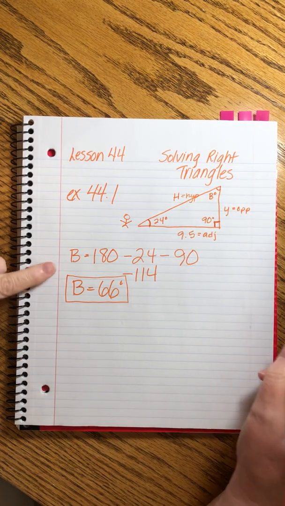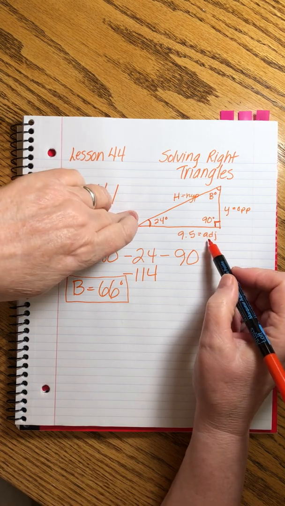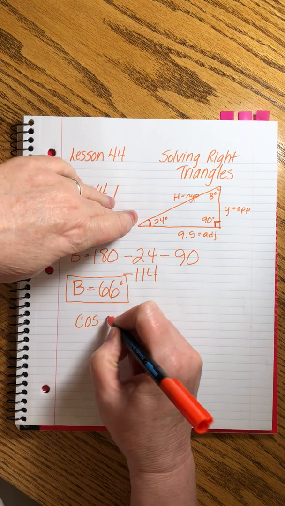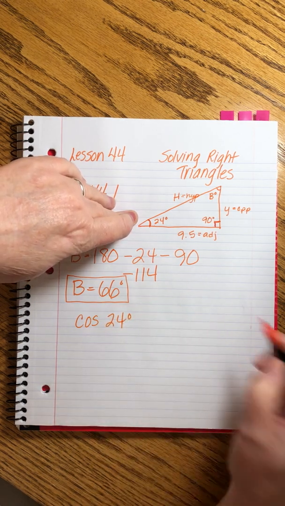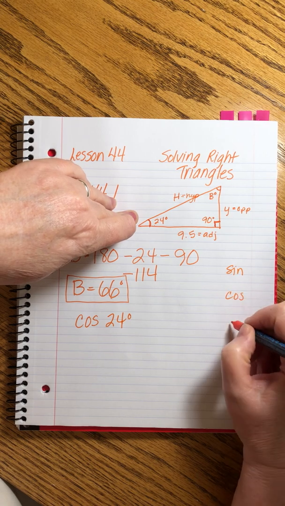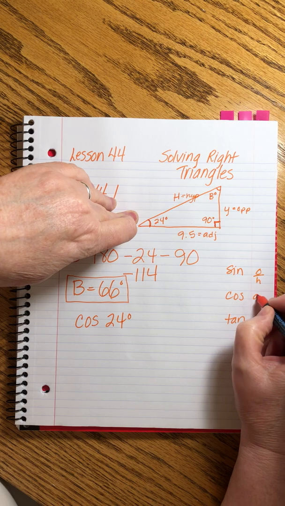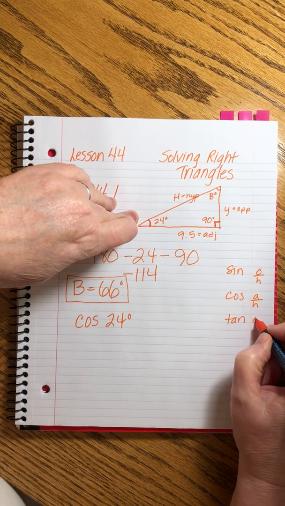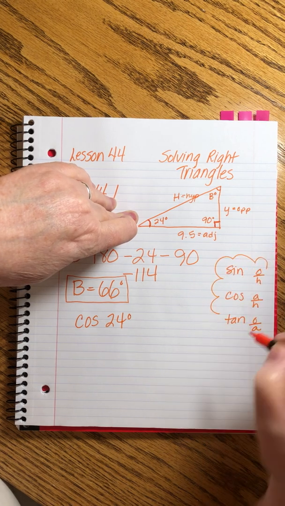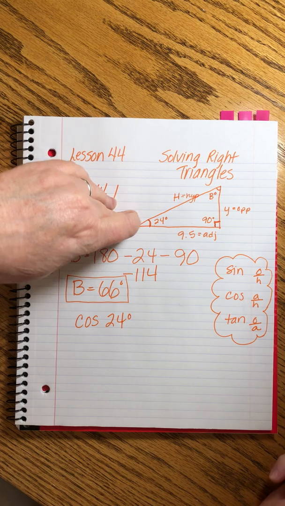What we can do is we can say that the cosine, and I'll tell you why I picked that one in just a minute. The cosine of 24 degrees, and let's just review these. Sine, cosine, tangent. Oscar had a hold over Arthur. Poor little Arthur. He's shaking in his boots and Oscar's just choking him mercilessly.